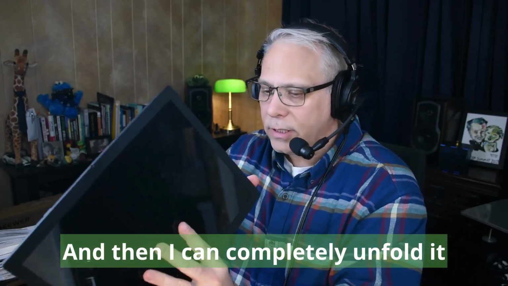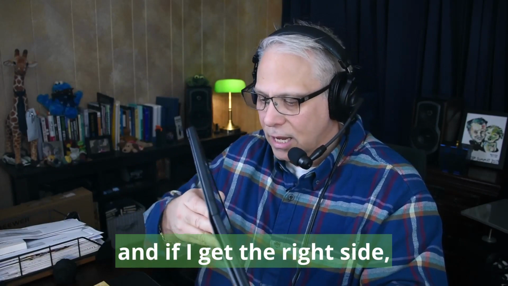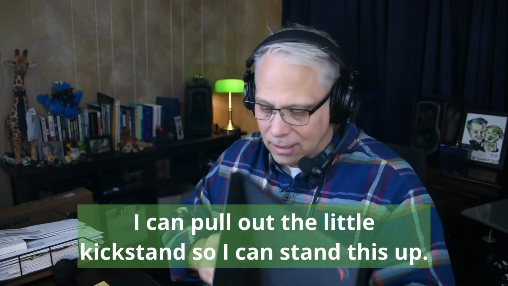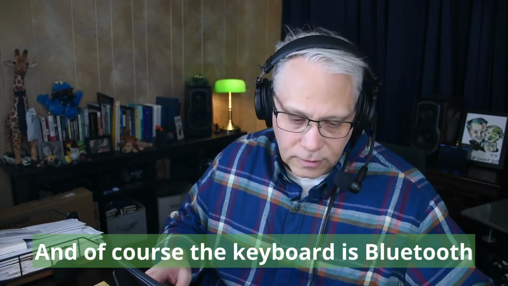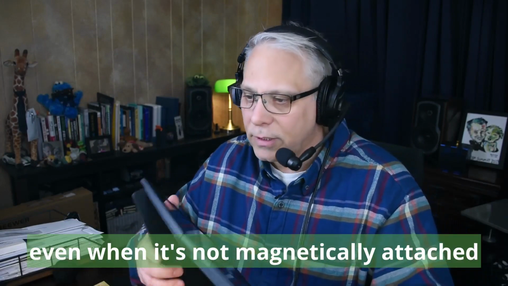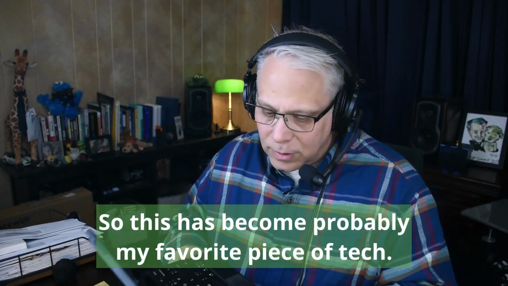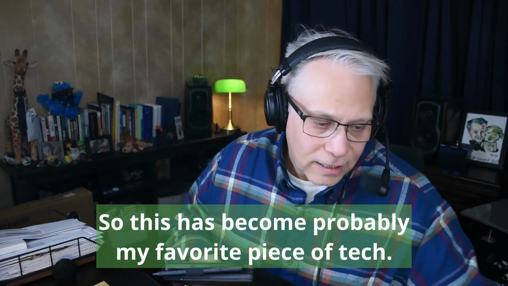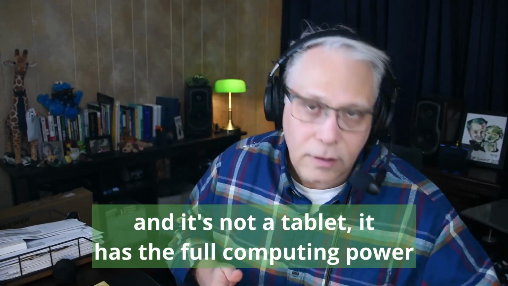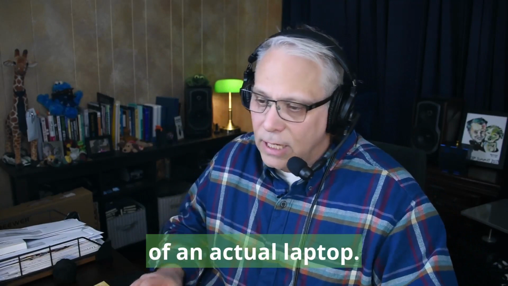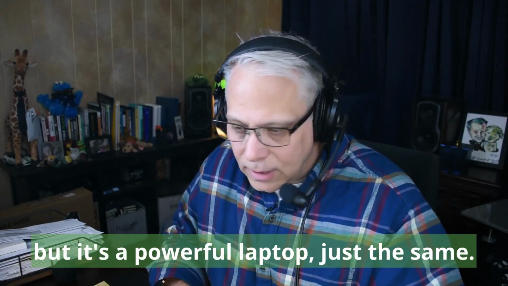And then I can completely unfold it, and if I get the right side, I can pull out the little kickstand. So I can stand this up, and of course the keyboard is Bluetooth, so I can still use the keyboard even when it's not magnetically attached, and it works beautifully. So this has become probably my favorite piece of tech. It's just really convenient to carry around, and it's not a tablet. It has the full computing power of an actual laptop. Not nearly as powerful as my ThinkPad, but it's a powerful laptop just the same.